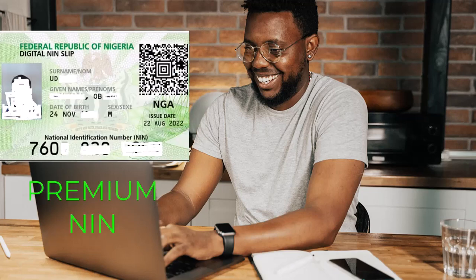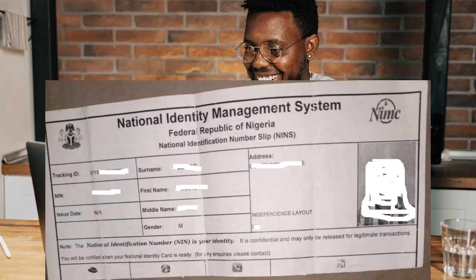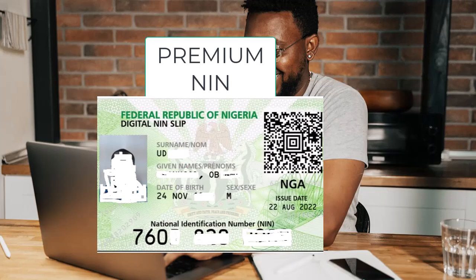Today I'll be teaching us how to print a premium NIN. In Nigeria, what we currently have is the NIN slip, where you are given a slip with your NIN number. But today I'll be teaching us how to convert our NIN slip into a premium NIN, so that you can laminate it into a form of a card.